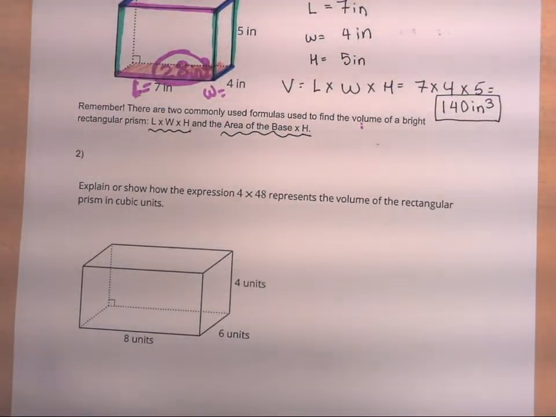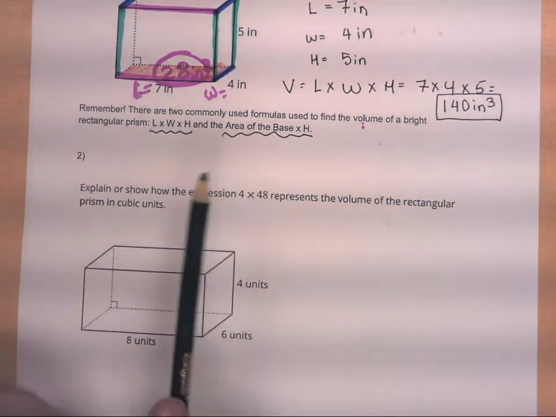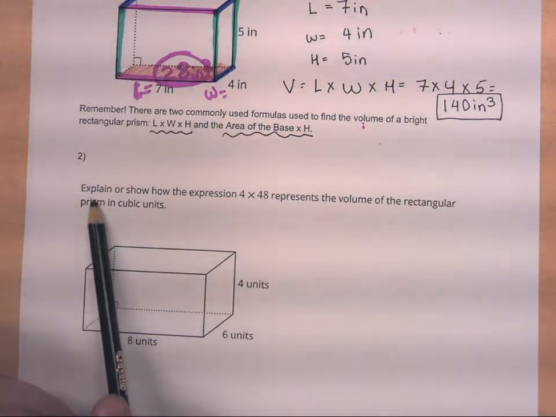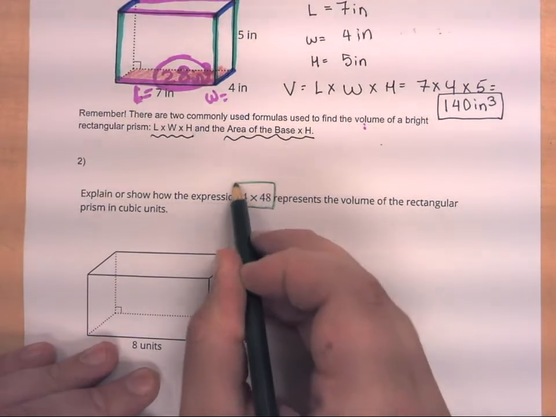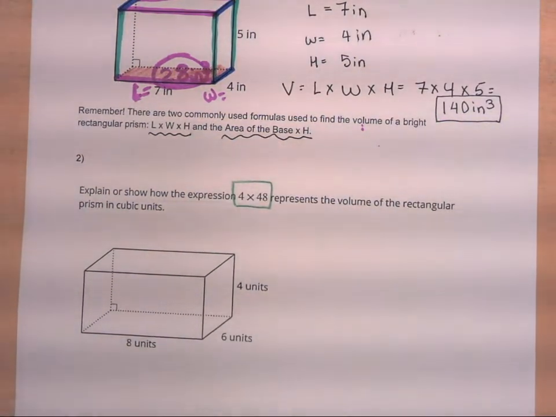Okay, so the next question is a little bit different. So again, we're shown a rectangular prism, but the problem asks us to explain or show how this expression, 4 times 48, represents the volume of the rectangular prism in cubic units.